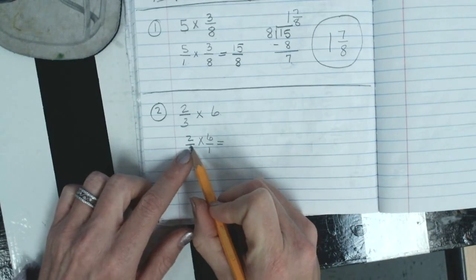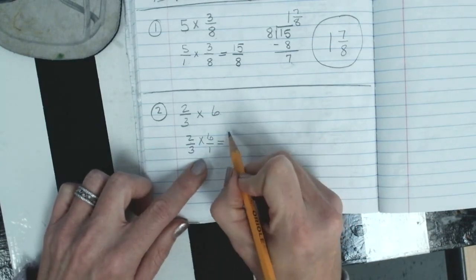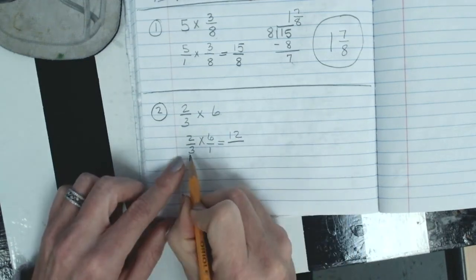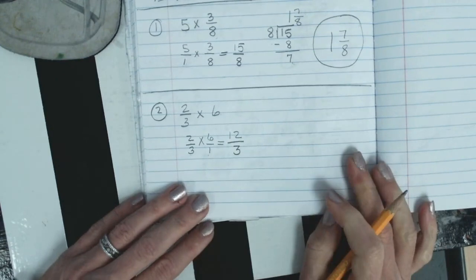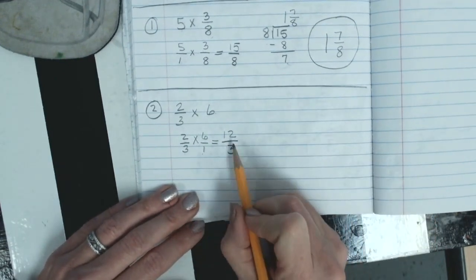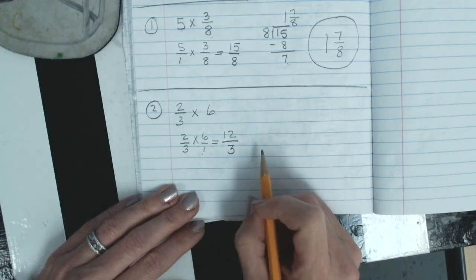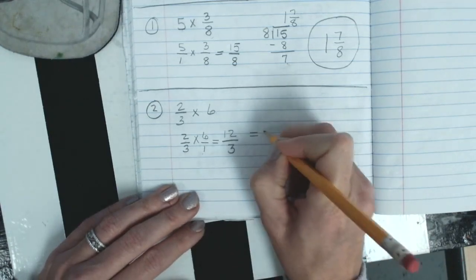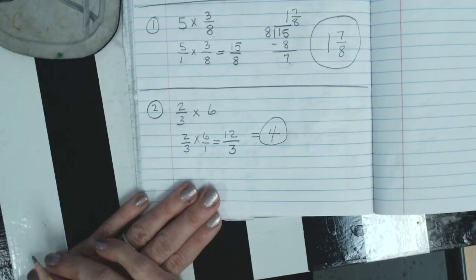My next step is to go to step 2 and multiply my numerators. 2 times 6 is 12. And draw my line. 3 times 1 is 3. Now we're left with an improper fraction. And I think, how many times can 3 go into 12? It's going to go in 4 times, isn't it? It's going to be equal with no remainder. Okay, so that means that my final answer is just 4.